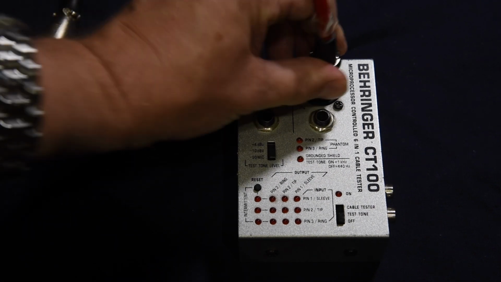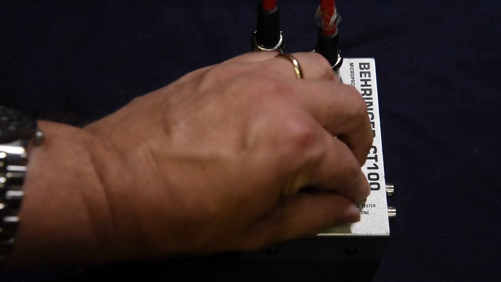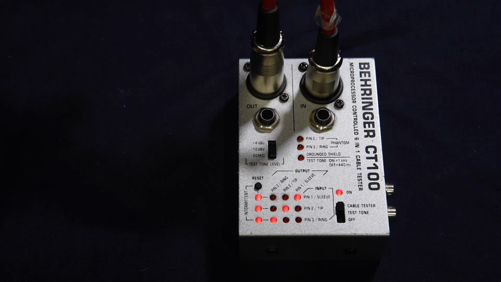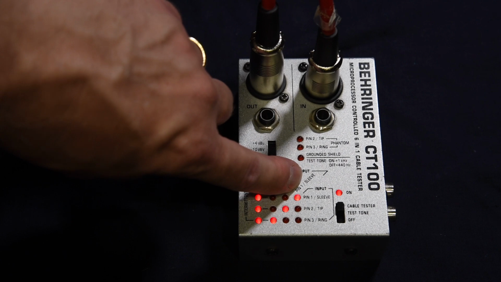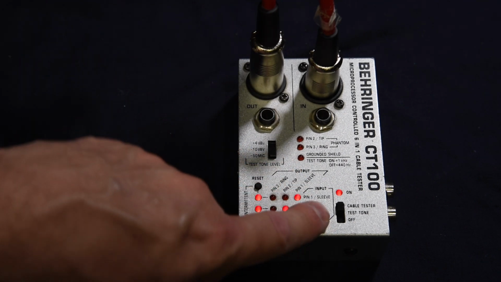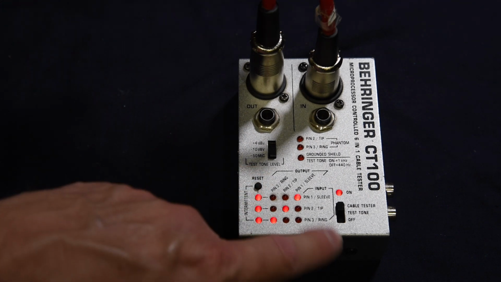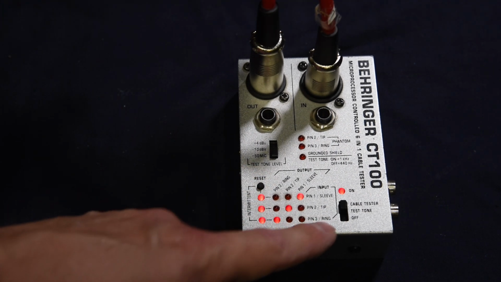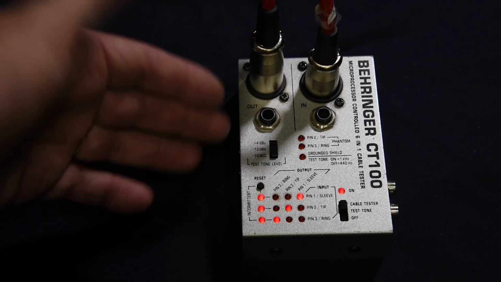You plug in, so in this case, an XLR to XLR cable, plug between them, and then put it into cable tester mode. And then, as you can see, there's now a pattern on there. So pin 1 is connected to pin 1, pin 2 is connected to pin 2, and pin 3 is connected to pin 3. There's also an intermittent selection here, which will light up as you put the cables in.